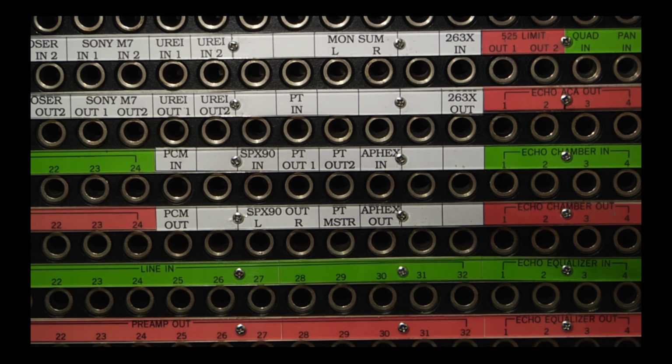The next patch will be an auxiliary send into an effects device, and then into a line into the console. So if you're recording and you wanted to hear a bit of delay as monitor, you could set a delay signal, say on echo send number 4 or auxiliary send 4, and send that to an echo device, and then plug it into line in, monitor back. Here's how we do that.